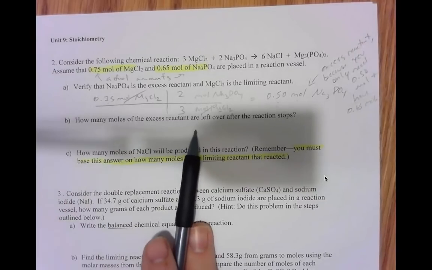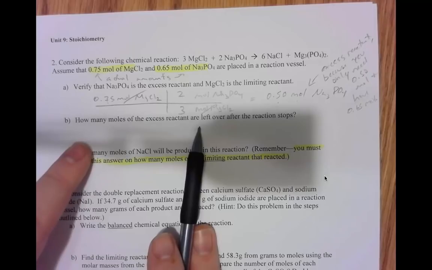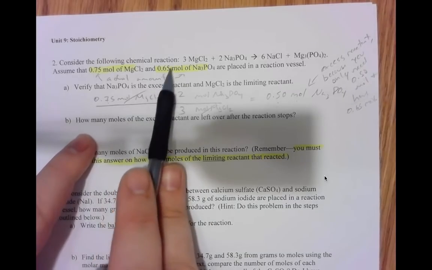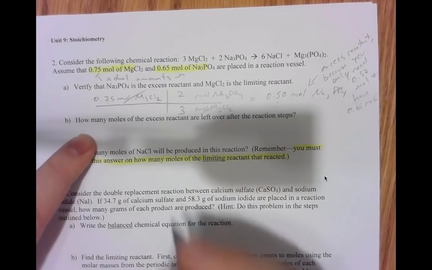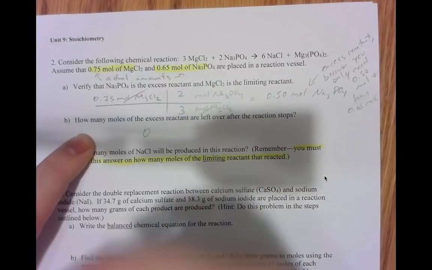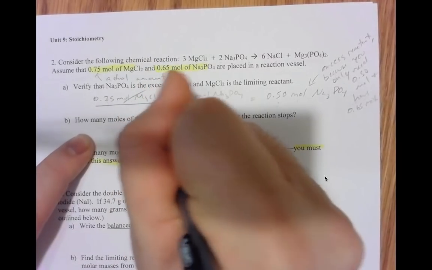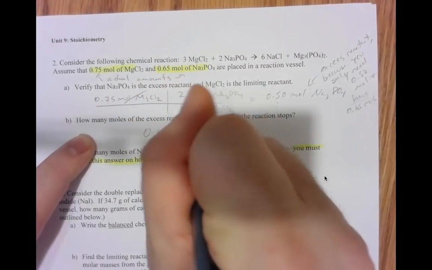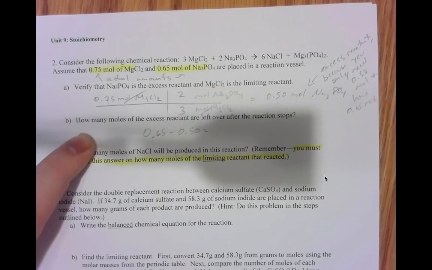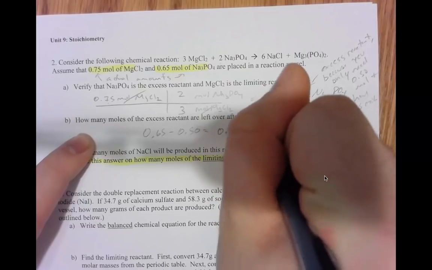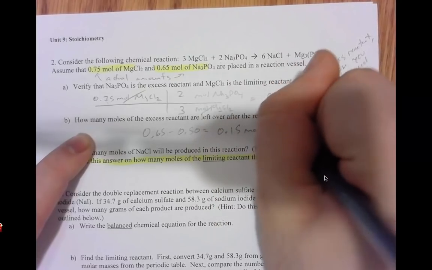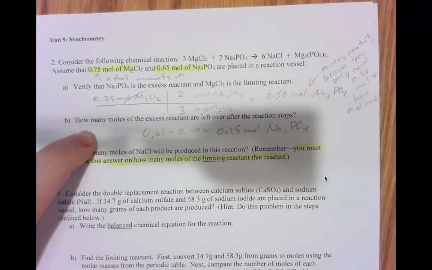In part B, it asks us to calculate how much excess we have left over. So we can calculate the excess by subtracting. So we know we're going to start with 0.65. We're only going to use 0.5. So then we can subtract to find what's missing. So we have 0.65 minus 0.50, meaning left over there would be 0.15 moles of Na3PO4.